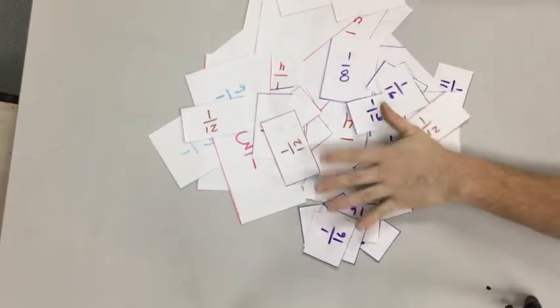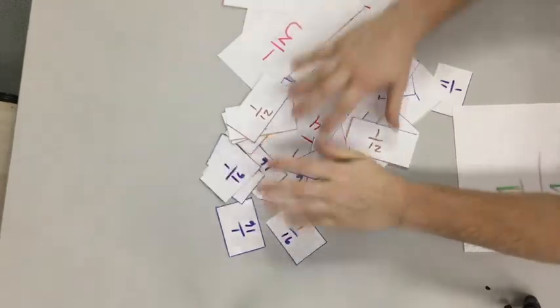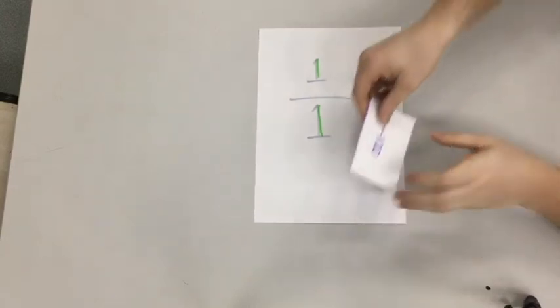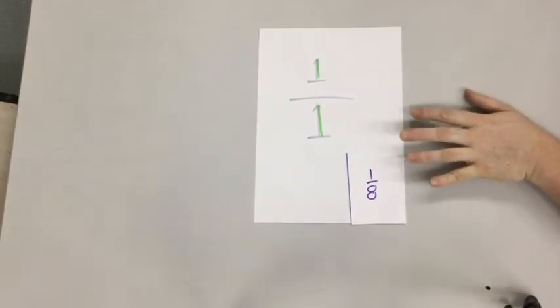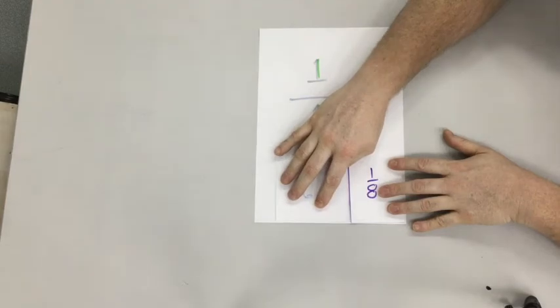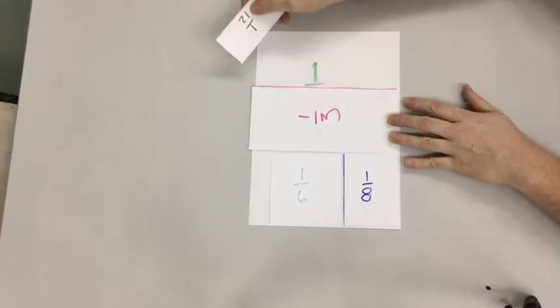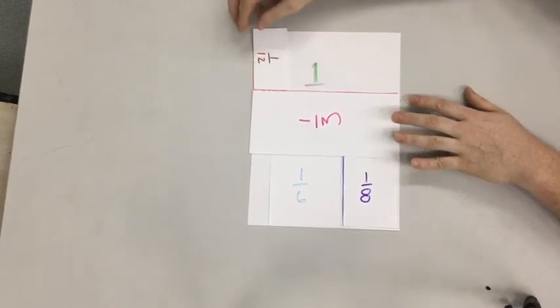Alright, so now that we have all of these cut up, we have a big pile of fractions. Now our job is to try and make one whole again. So I'm going to put my pile of fractions off to the side here, and I'm going to put my one whole in the middle here. Now I'm going to try to piece together one big fraction. Does that make sense?